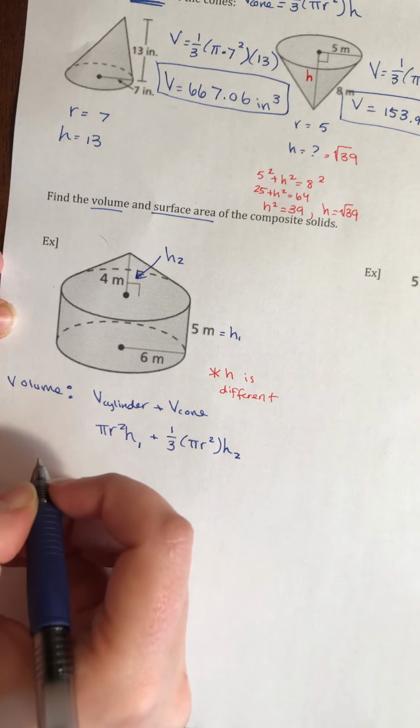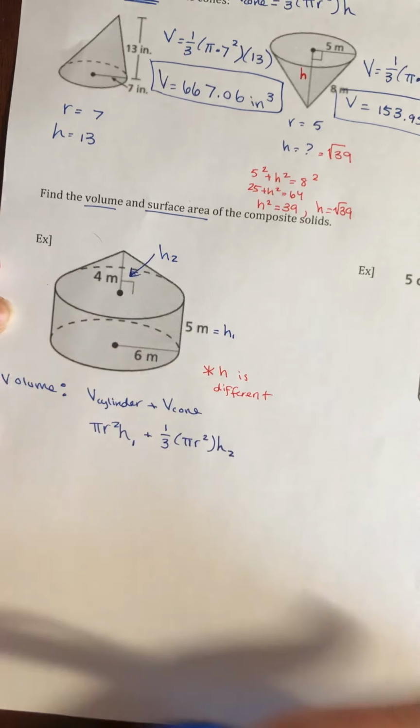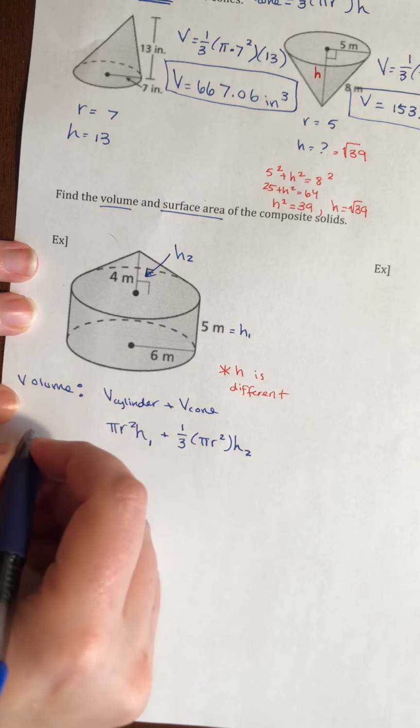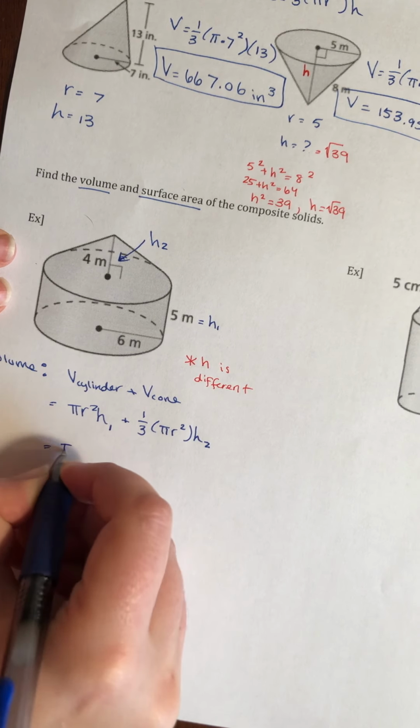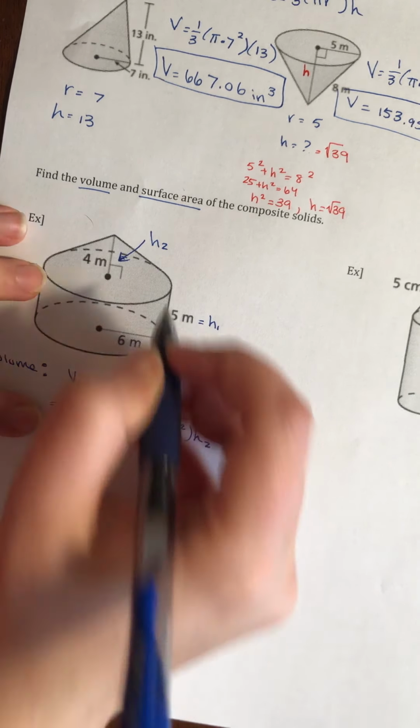So let's plug those in. We have pi. What is the radius? It's the same for both.